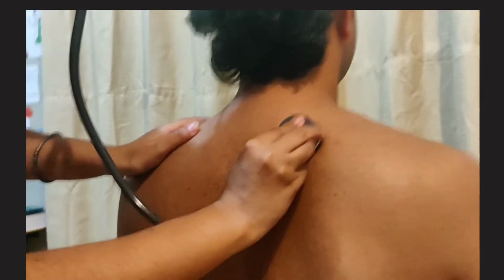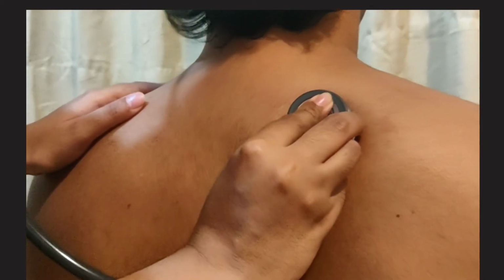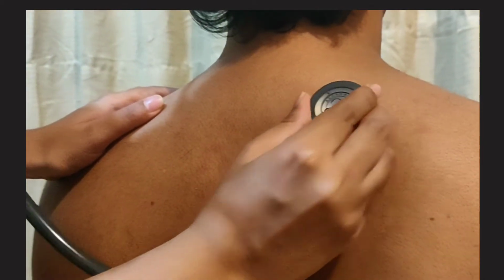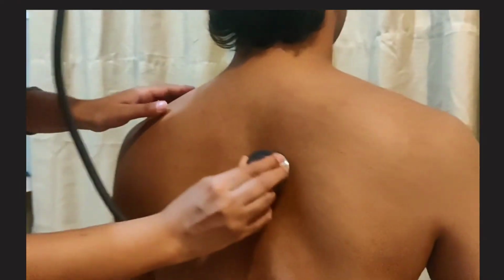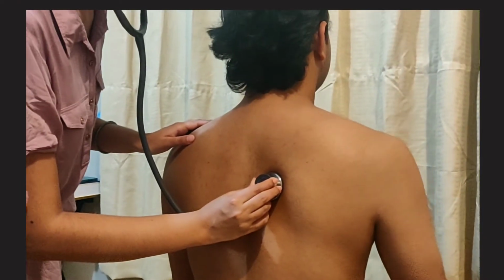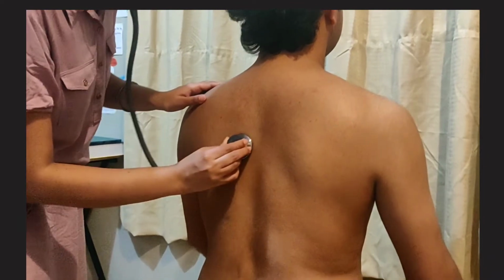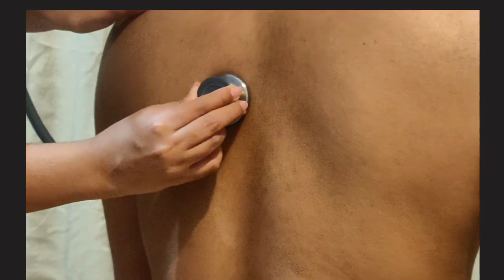Auscultation is the most important examination technique for assessing airflow. We will listen to the expiratory and inspiratory sounds side by side to differentiate if there is any abnormality.